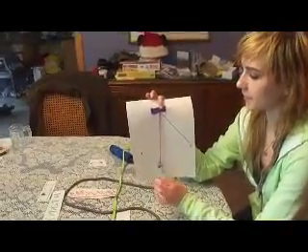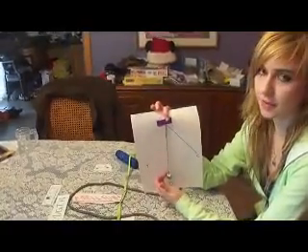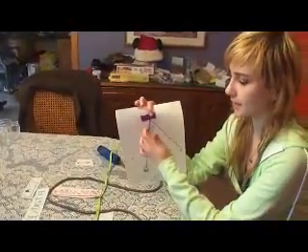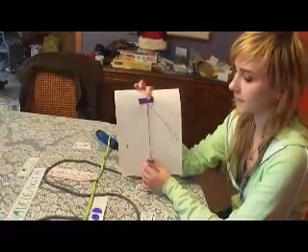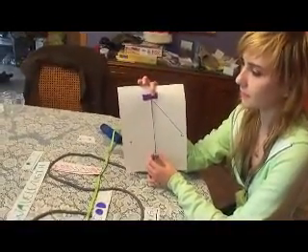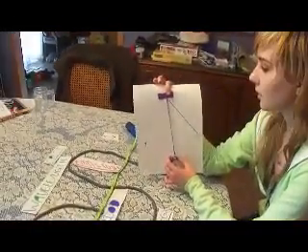The amplitude, which is represented by the string, because that's how high up it will go, affects the loudness of what you're hearing.